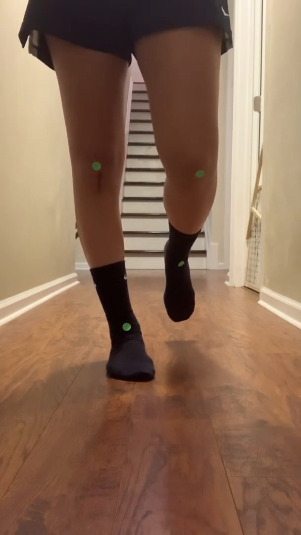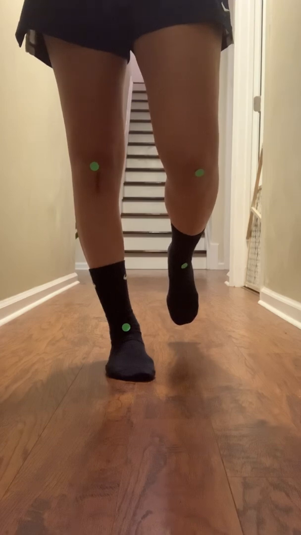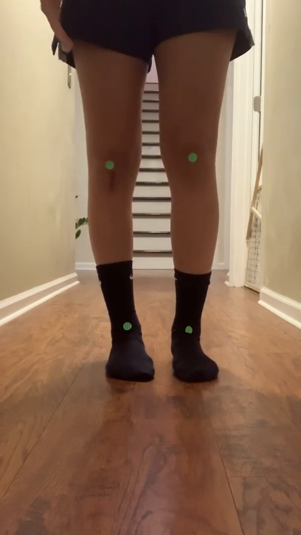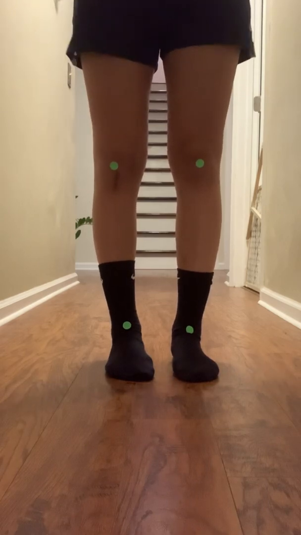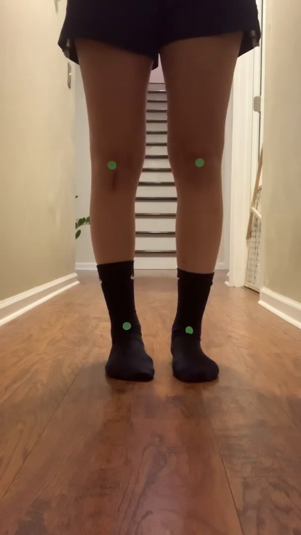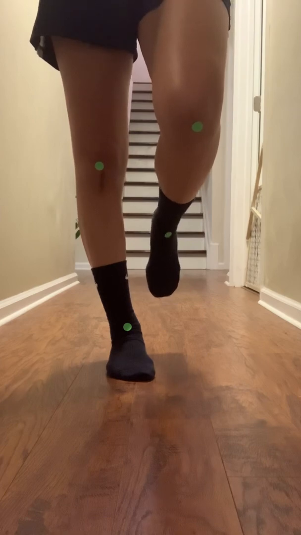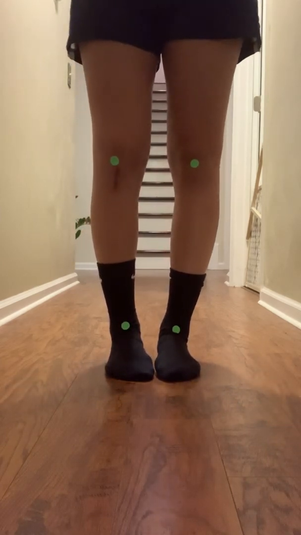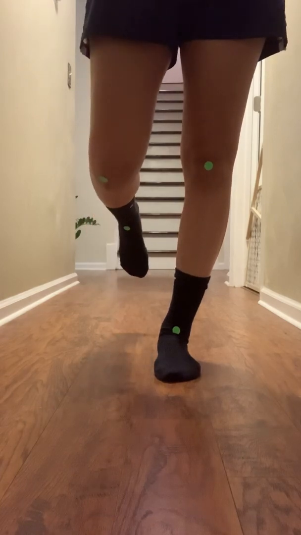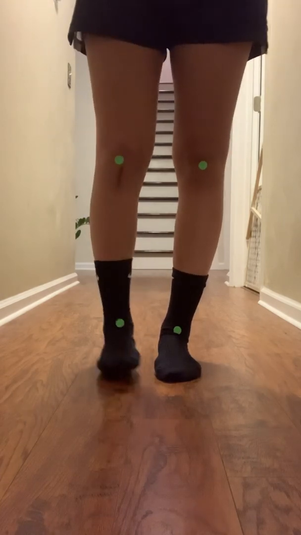So you can see the anterior aspect of my knee really falls lateral due to a varus moment, or an abduction moment. So I have more torque going laterally for my knee, because that's just where the line of gravity falls. And then here's my left.